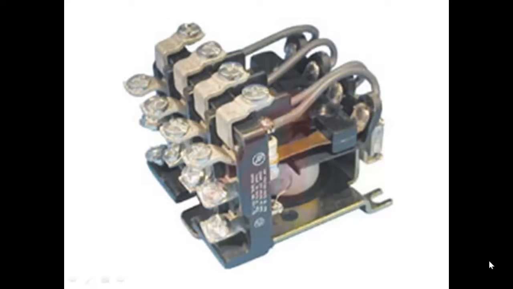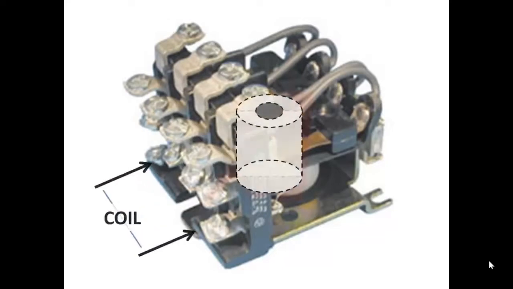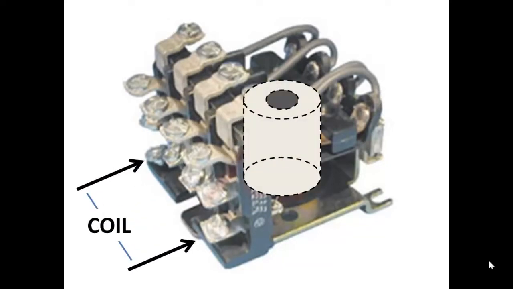Very pretty. Now this is a 4-pole double throw contact relay. I think you can see the coil there. We've drawn in a little phantom, and we point to the 2 screw terminals that you would hook into the coil circuit.